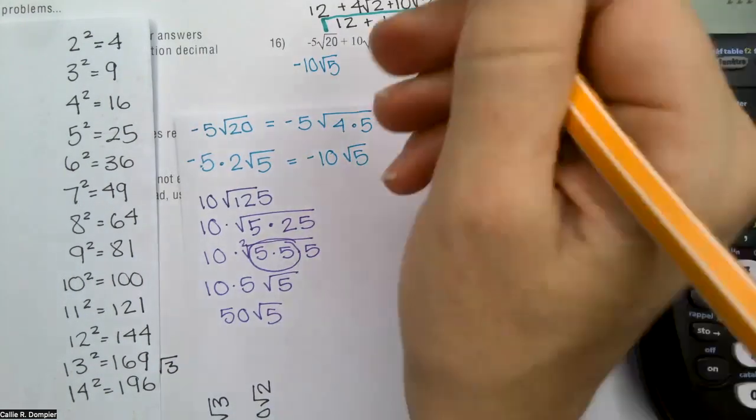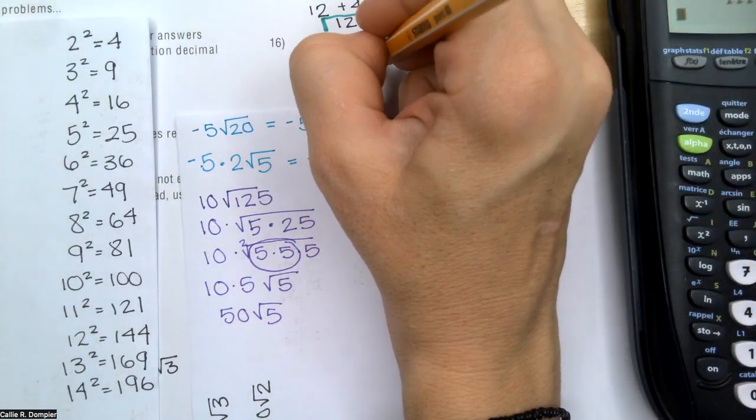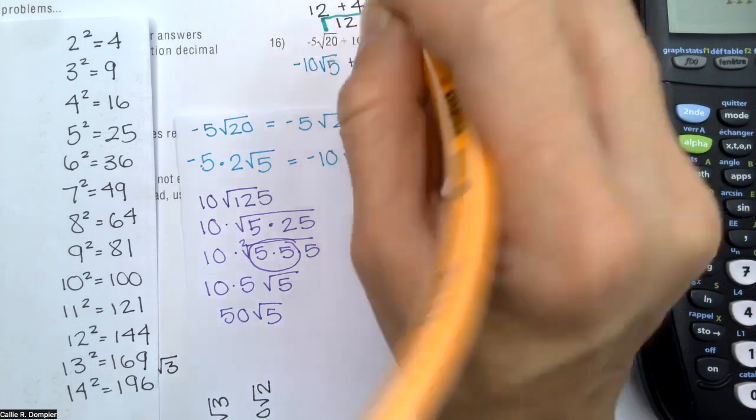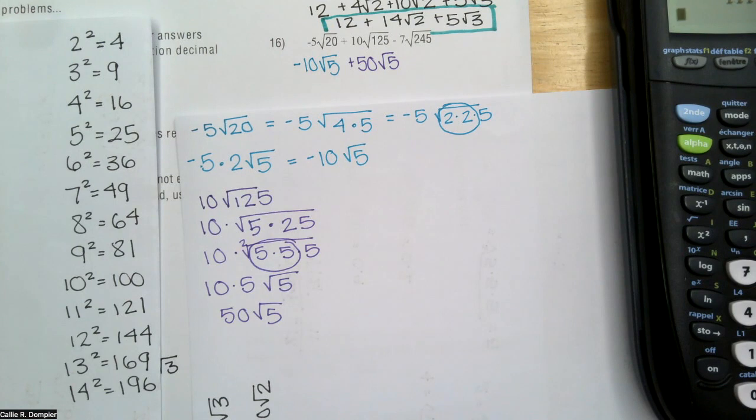Good. So we have negative 10 square root 5 plus 50 square root 5. So that's good. Those can combine, right? And then we have negative 7 square root 245.